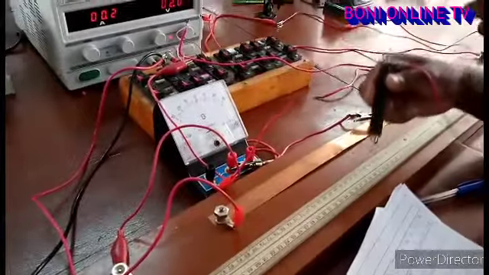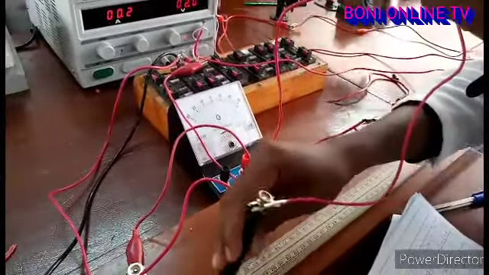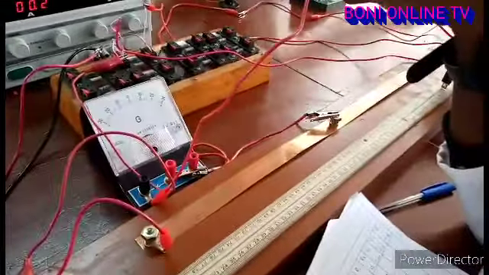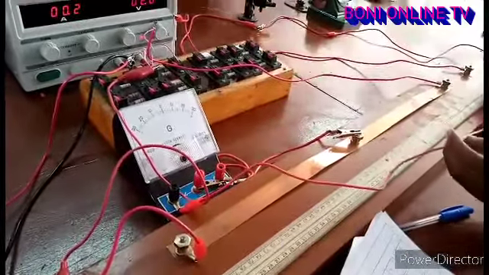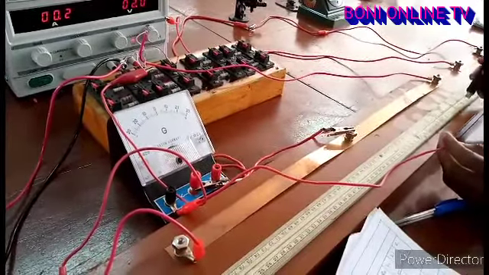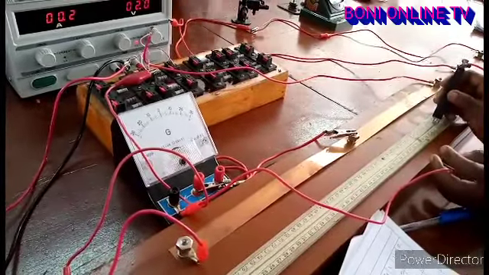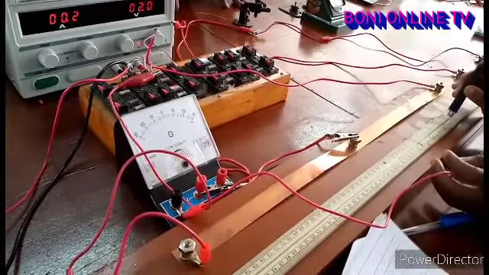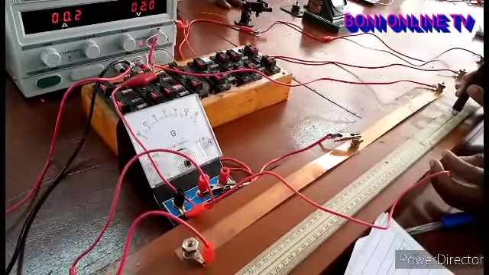For the first procedure you can use, say, resistance X. For the second procedure, I remove resistance X and use resistor Y because it's unknown. But the known one should remain constant. It is a standard resistor, so it should remain as it is.